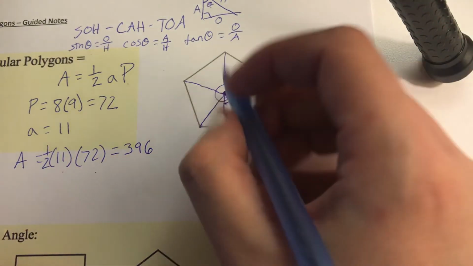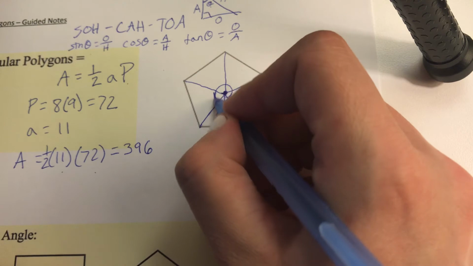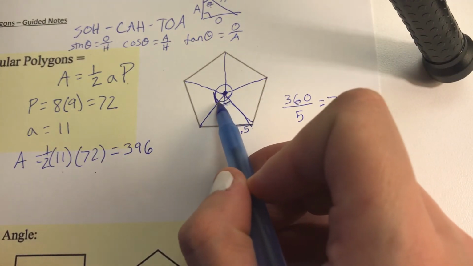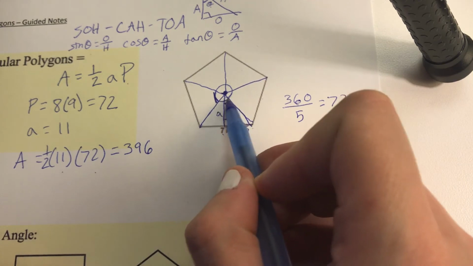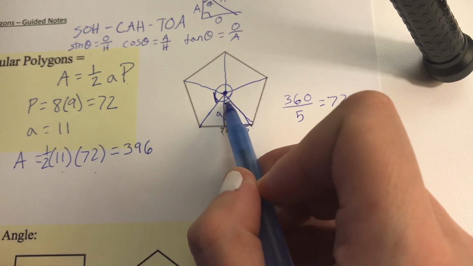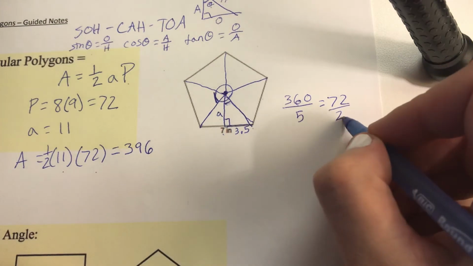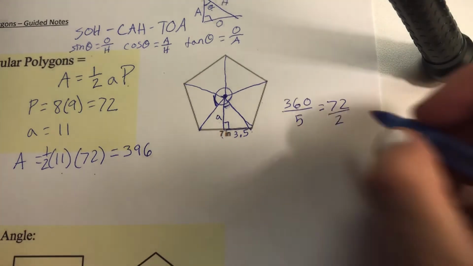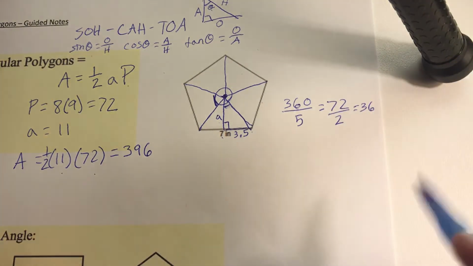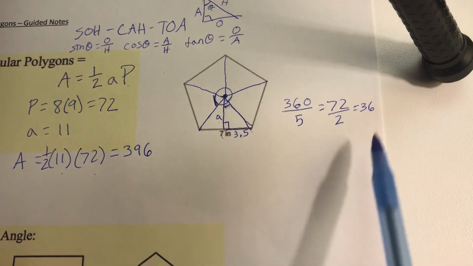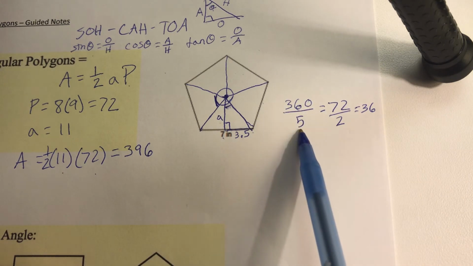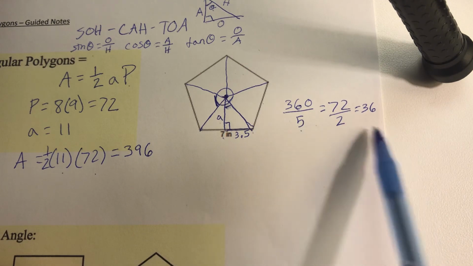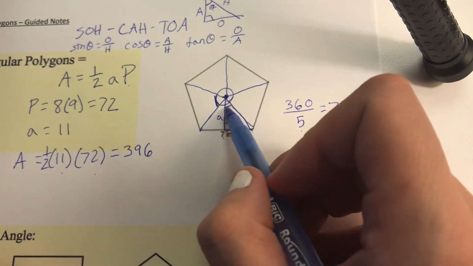But 72 gives me this whole angle right here. If I'm trying to find this little angle, this whole thing is 72, so I can find part of this angle by dividing 72 in half. 72 divided by 2 gives me 36. We'll learn in a second that this follows the same formula. Basically, 360 divided by how many sides you have, divided by 2, will always give you this angle, which we're going to use a lot.